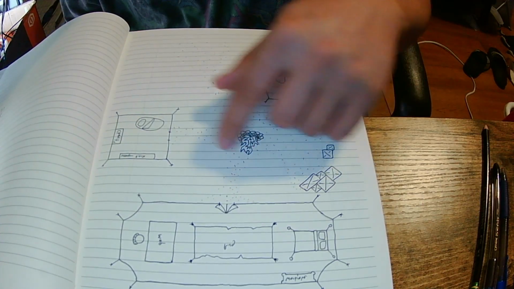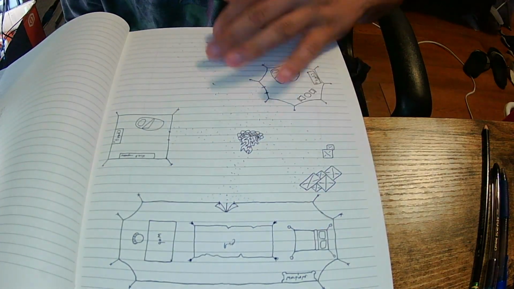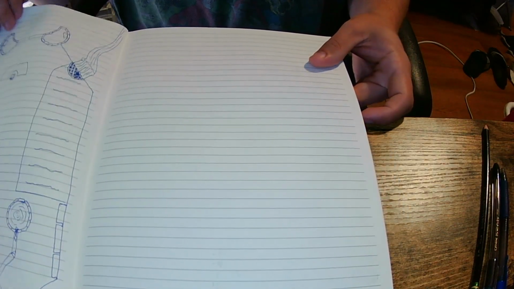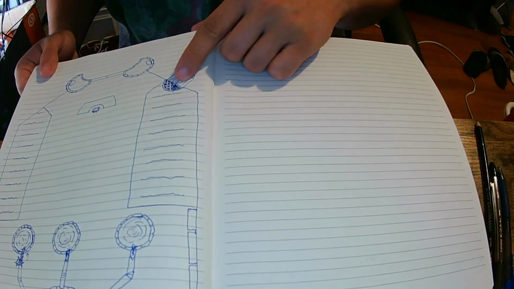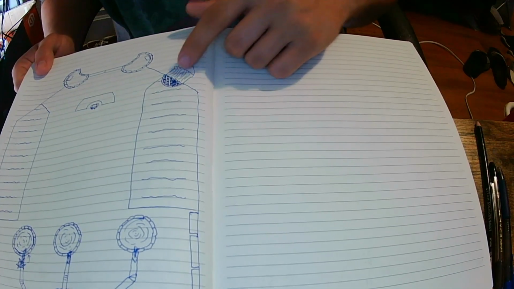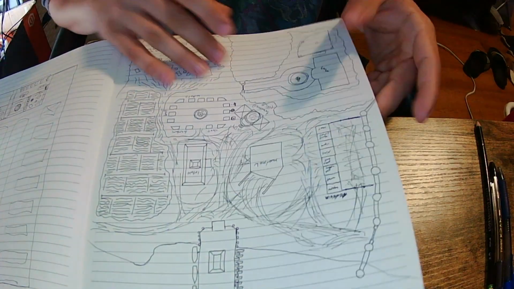And if you see all these little dots all around, it's tons of spaces where people have walked. I like to add little details. Look, there's a hole in this grate outside, so they can sneak in, but the players have to roll a perception check to be able to see it.